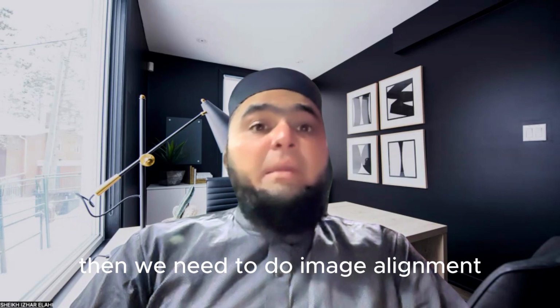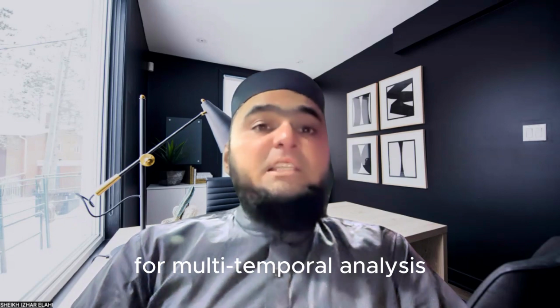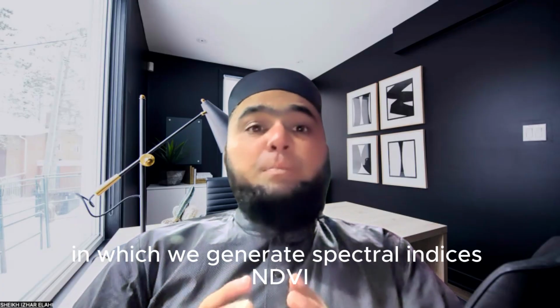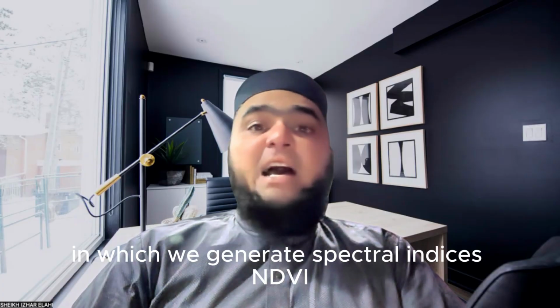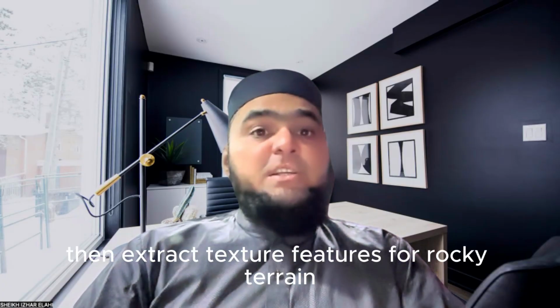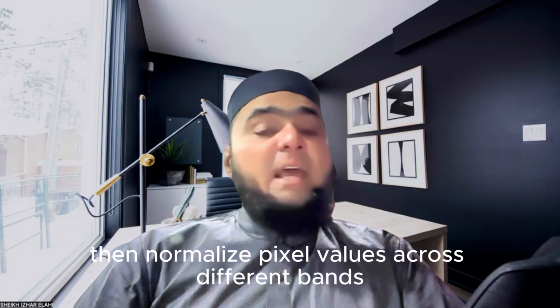Then we need to do image alignment for multi-temporal analysis. After that, feature engineering is the next process, in which we generate spectral indices: NDVI, NDWI, NDBI, etc. Then extract texture features for rocky terrain. Then normalize pixel values across different bands.